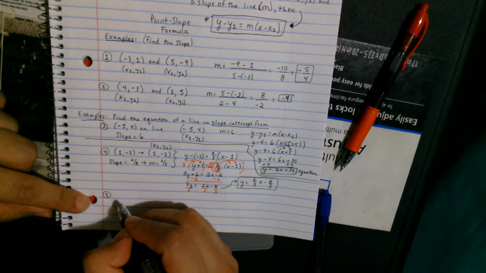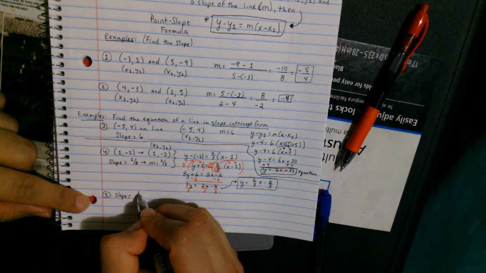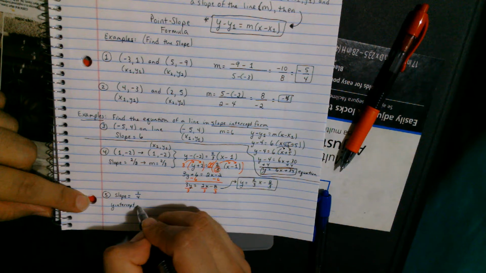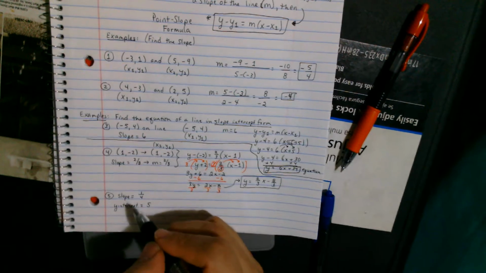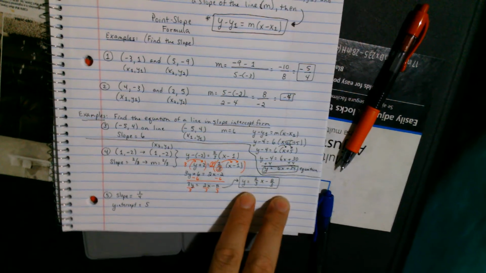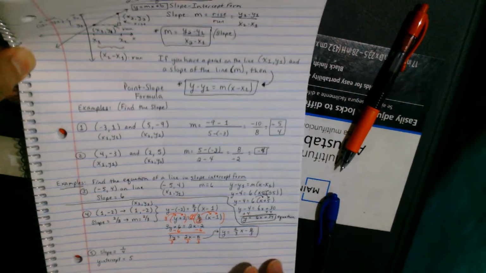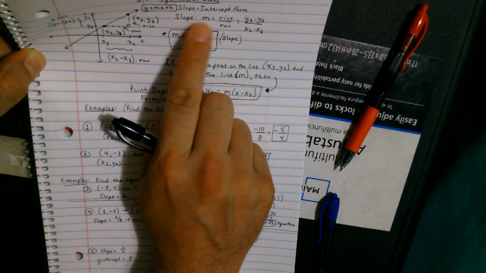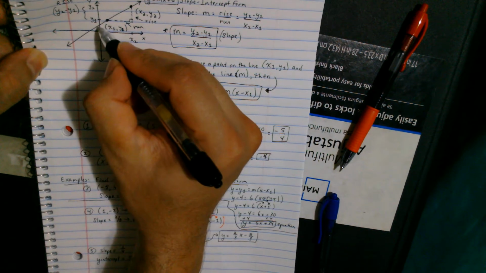And then the ever so boring one: slope equals 1/4. Y-intercept is equal to 5. For this one, it gives you the slope and the y-intercept. So we want to get it in the form of the slope and y-intercept. So in the very odd, very rare case when they give you the slope and the y-intercept, you already have the information because m is your slope and b is your y-intercept. I should have put that up here.